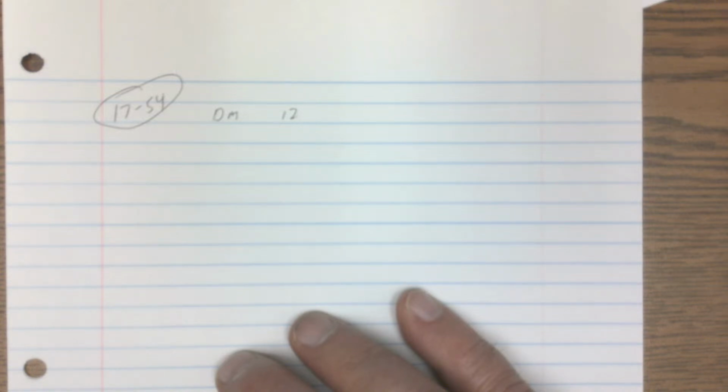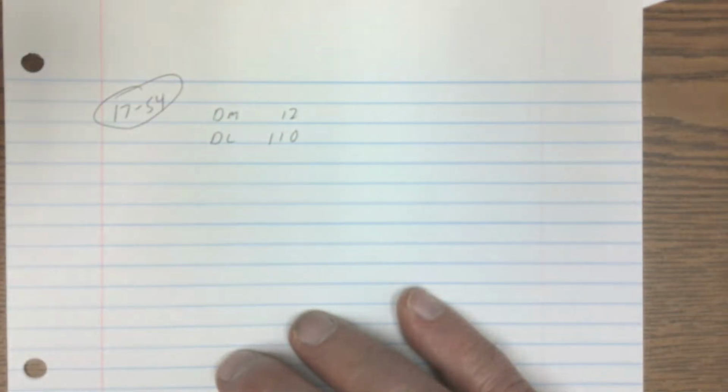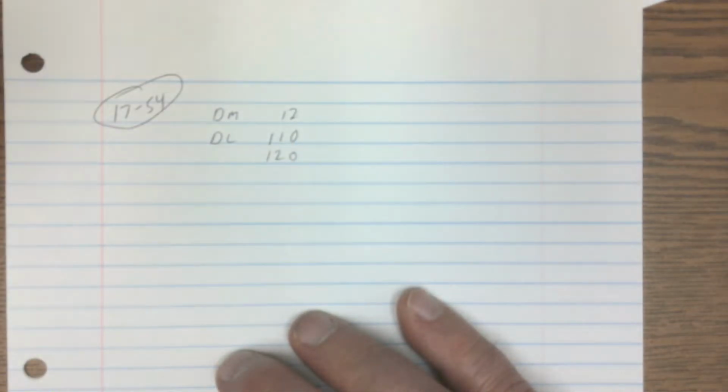Then we've got the direct labor, so that will be 110 for the casting because it still has to be done. Be 120 for the finishing, that has to be done, and another 20 for the inspection.